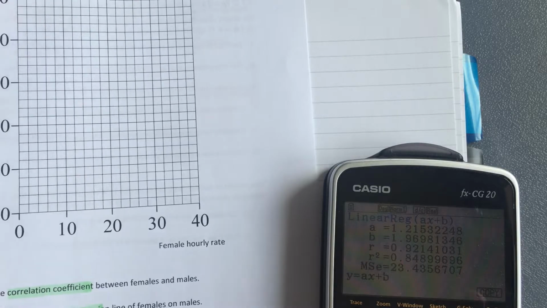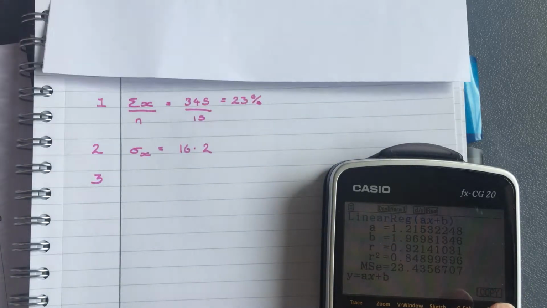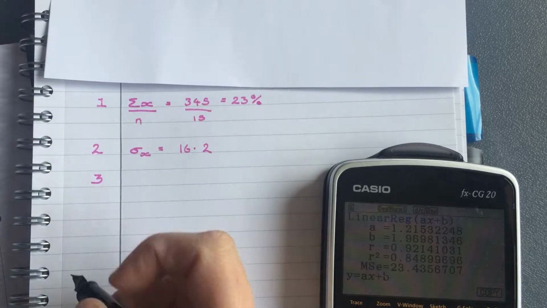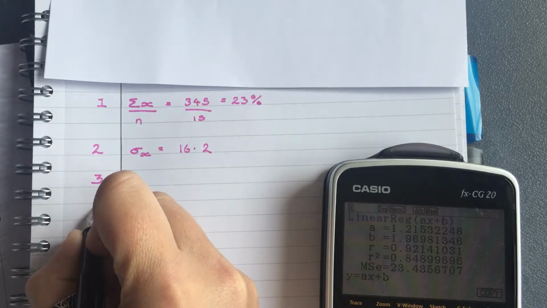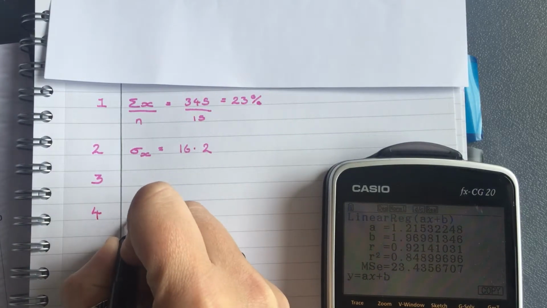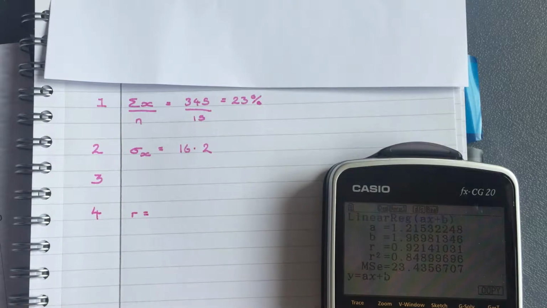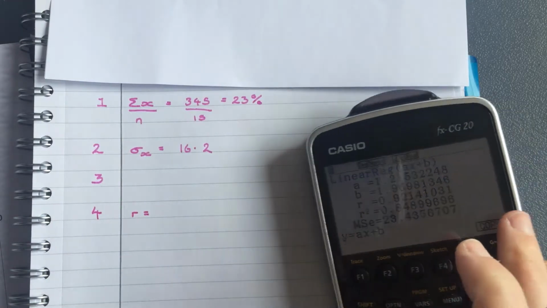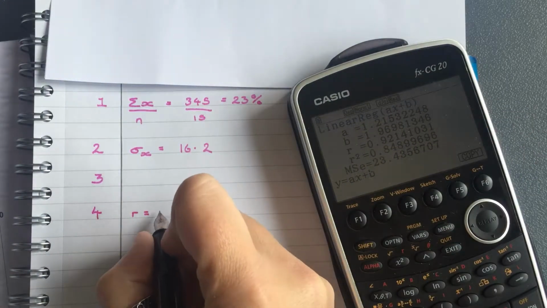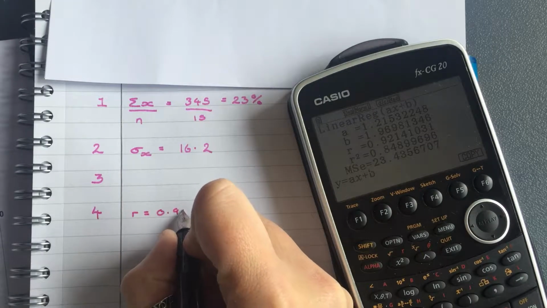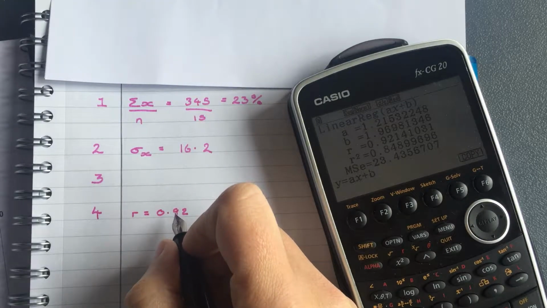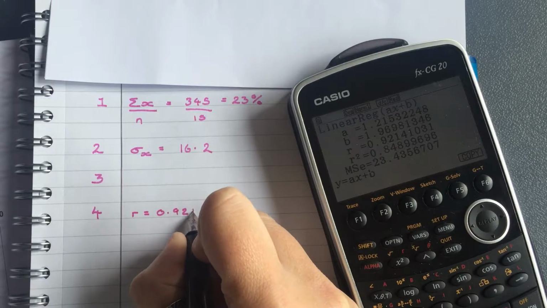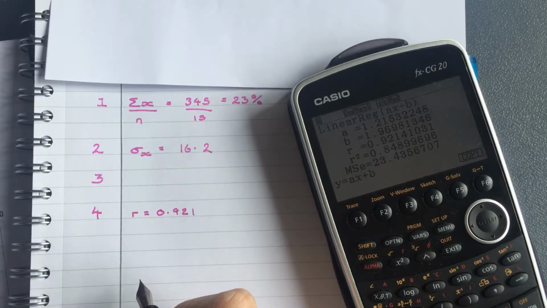So correlation coefficient is r. So we've got that r equals 0.921, which is really, really high.